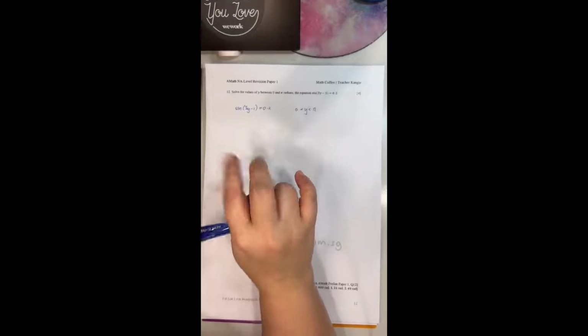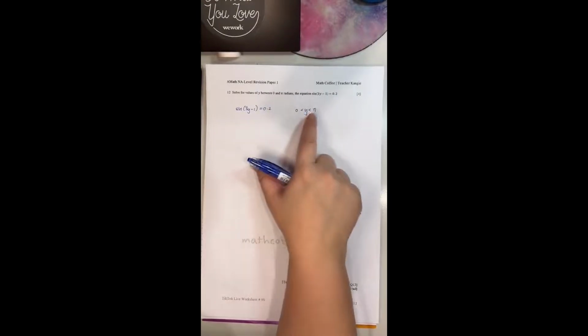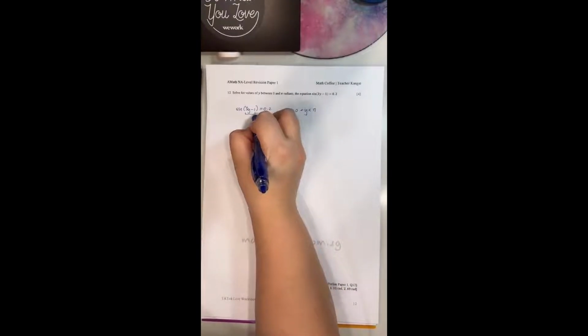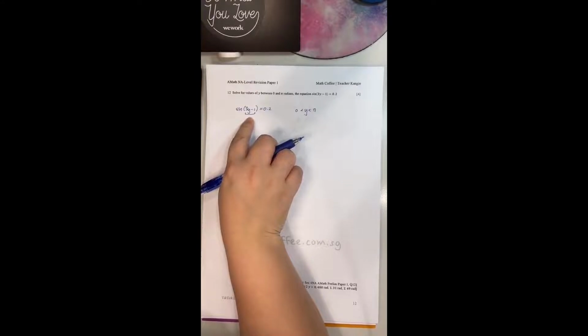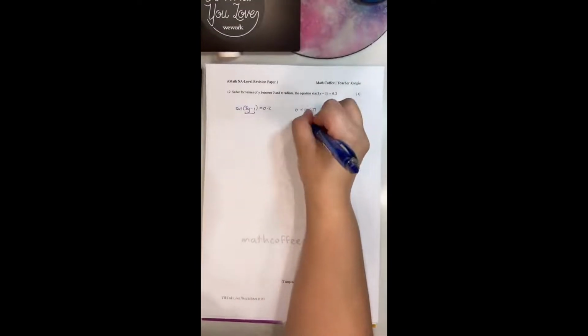Okay, so in this question, tricky thing is there is 3y. Okay, and also that it is in terms of radian. So before we start, usually we look at my theta. If this theta is not y alone, we need to find out what is my working range. Okay, so let's find out what is 3y minus 1.